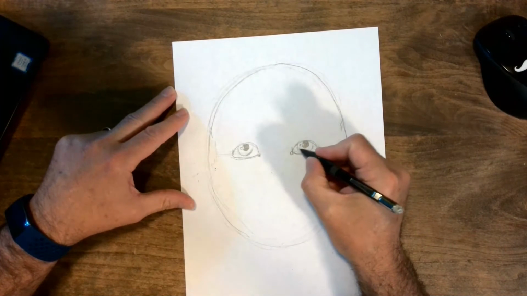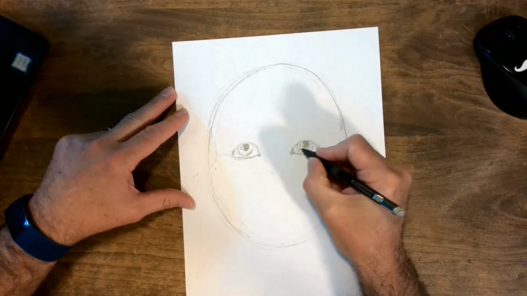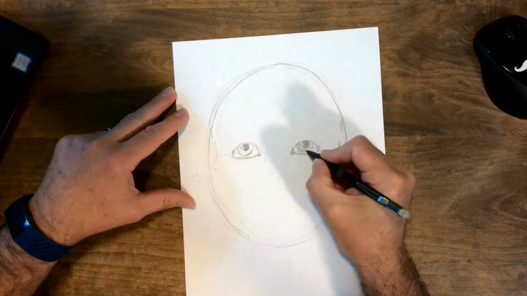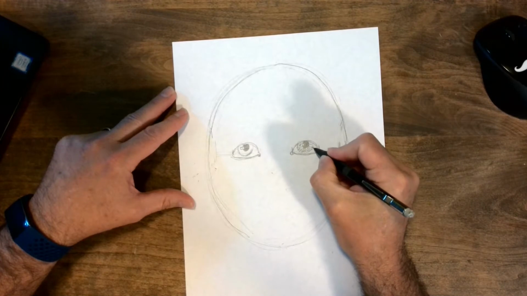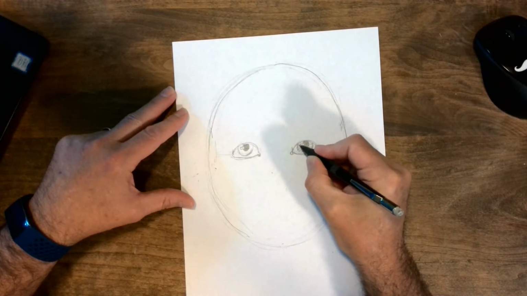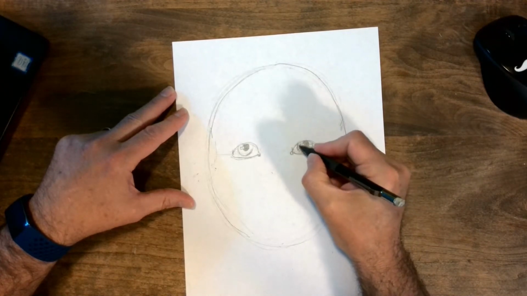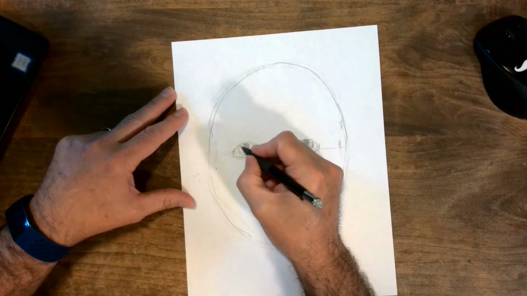All right, then we need some value for the iris part. And it's a little darker on the outside. We have that radial design, right, with the eyes. And like I said, a little darker on those outside edges. A little more juice here. There we go. It's starting to look like an eye.